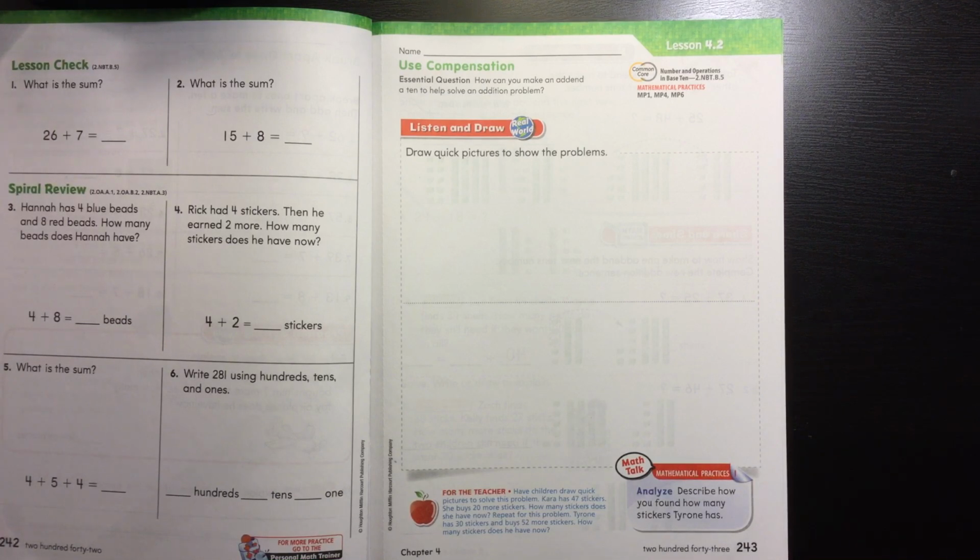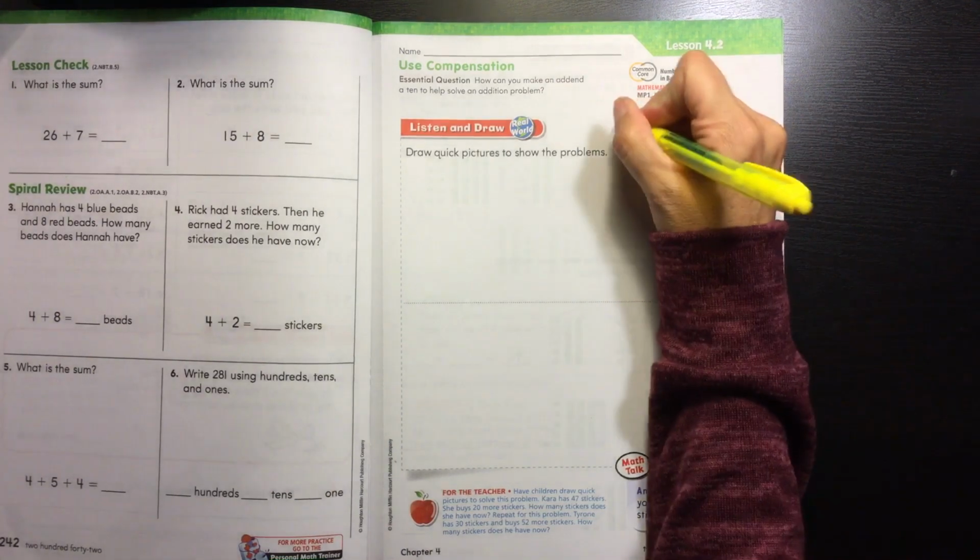So the first story is, Kara has 47 stickers. She buys 20 more stickers. How many stickers does she have now? So if we look at this problem, I'm going to talk about what happened at the beginning of the story.